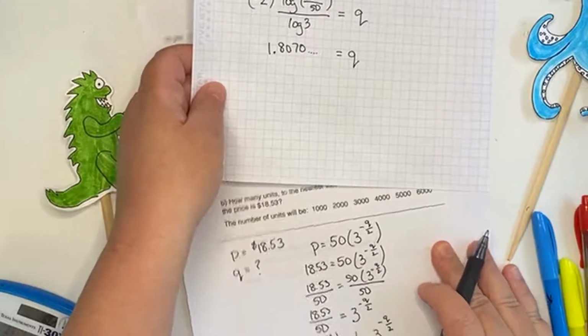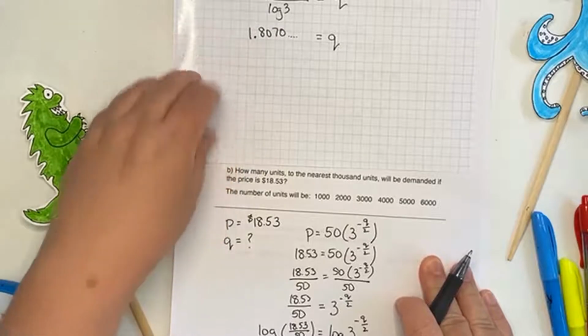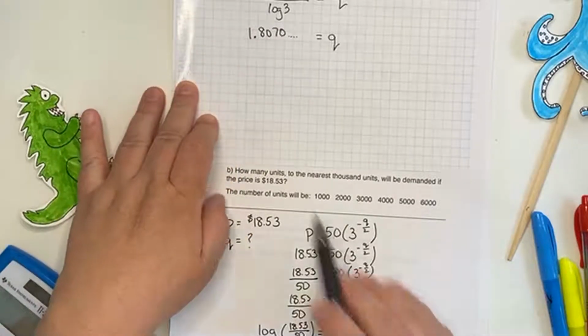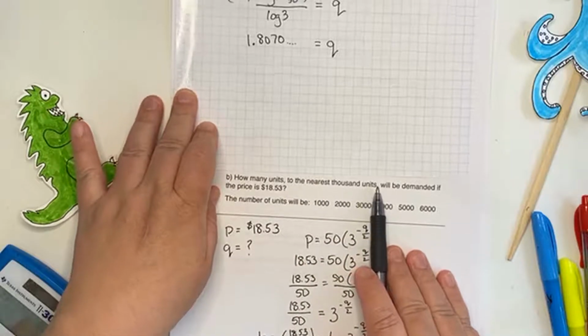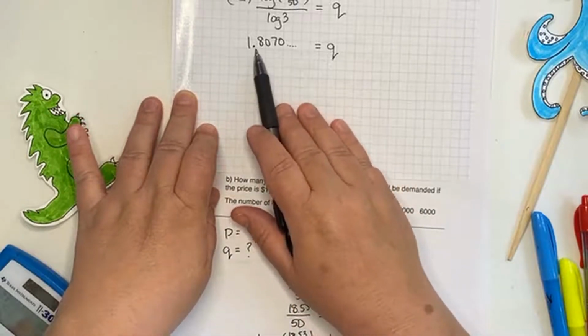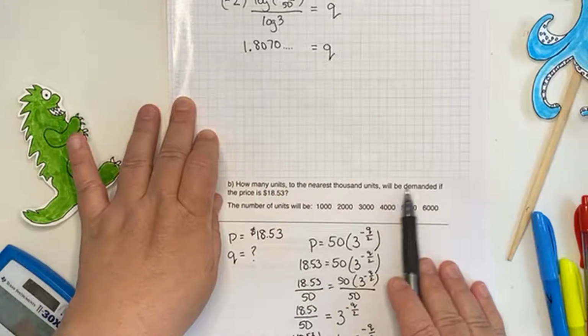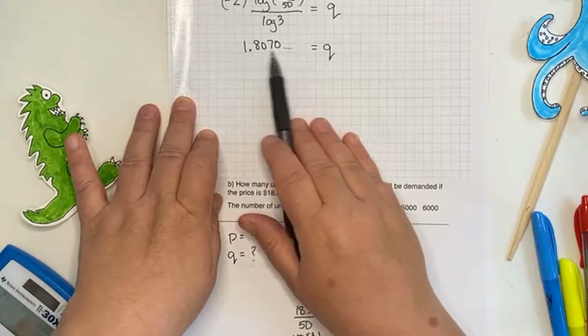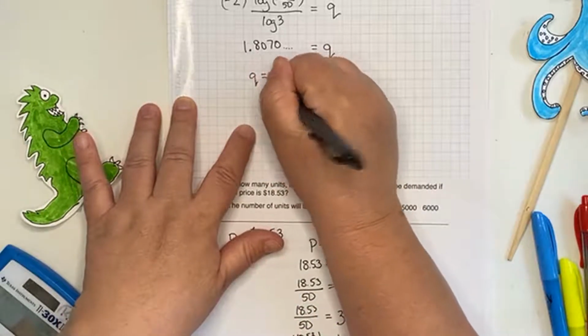Okay, so how many units to the nearest 1,000 units? Now notice I'm not asking what Q is. Q is 1.8, but remember that's in thousands. The quantity demanded, so I need to round to the nearest 1,000.